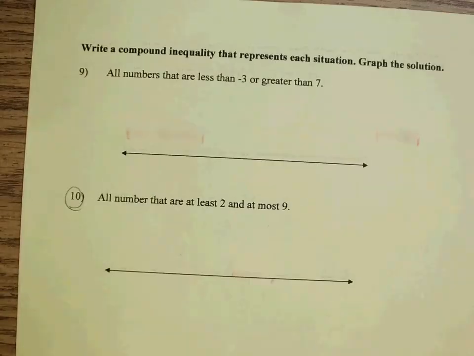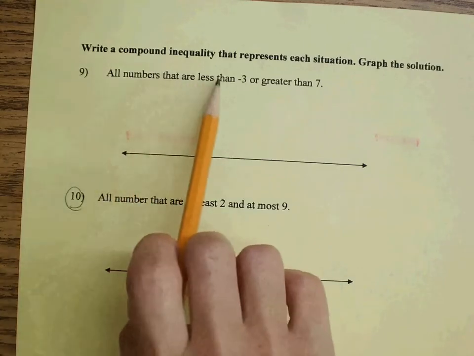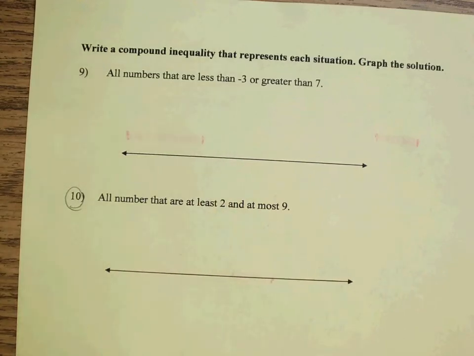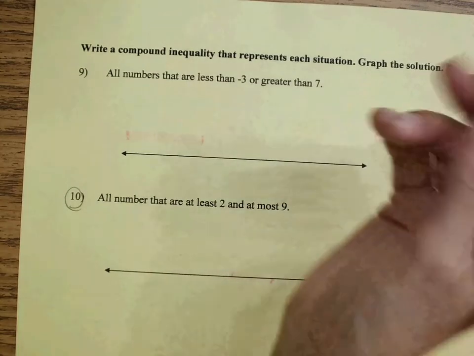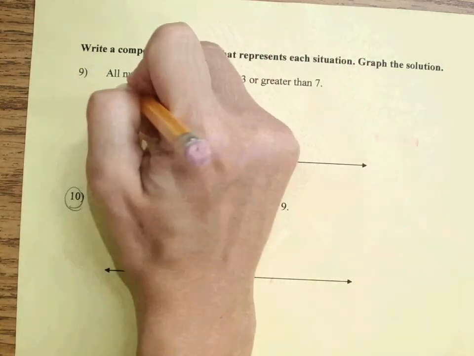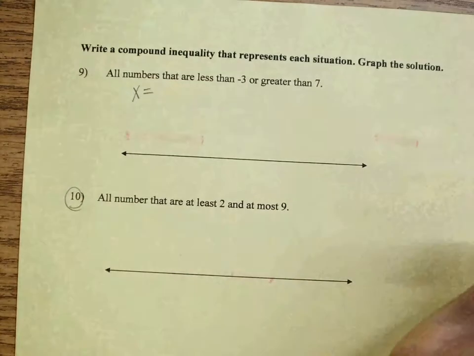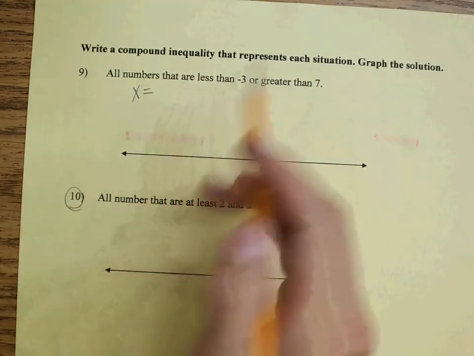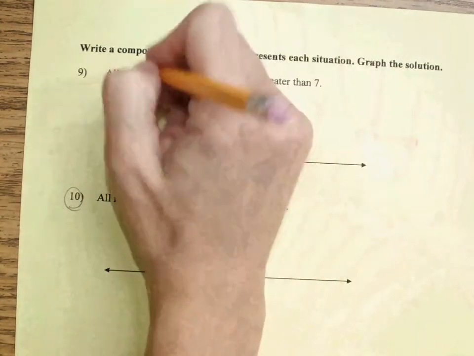Let's go ahead and flip it over. We'll complete number 9. And depending on the time, we might end up doing number 10. So the directions say write a compound inequality that represents each situation, graph the solution. So these are word problems, and we're going to go ahead and label a variable first. So we'll start with labeling what x will equal, or n. So it says all numbers that are less than -3 or greater than 7. So x is going to equal a number, okay?